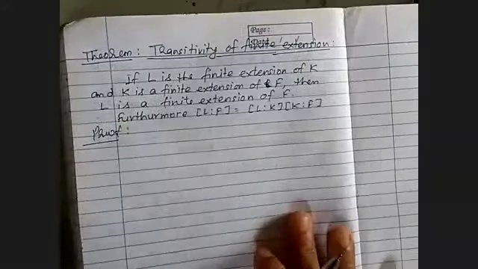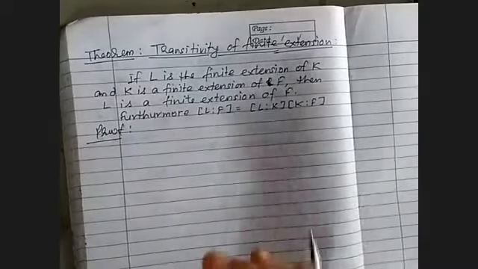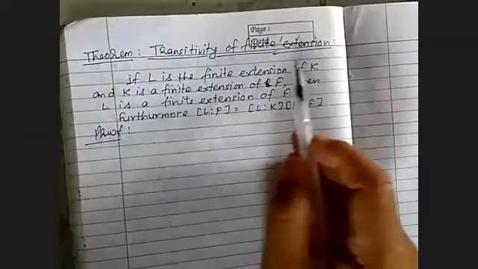Okay, this is now our theorem. Transitivity of finite extension.